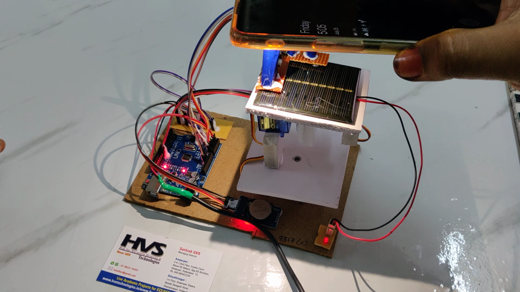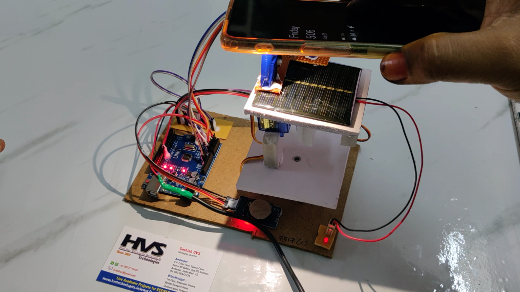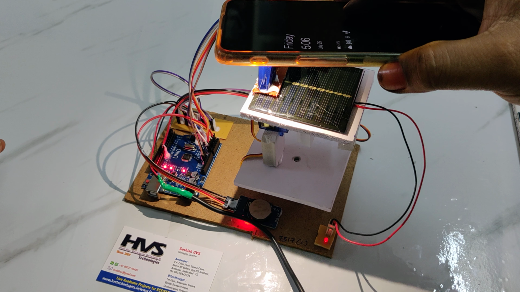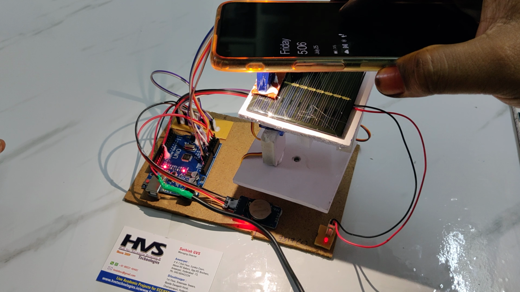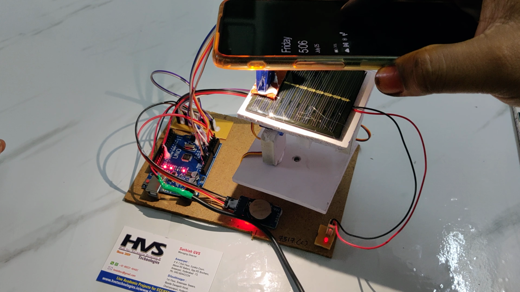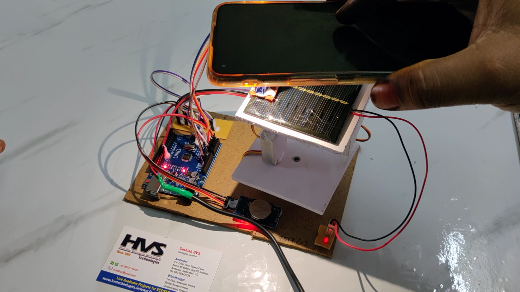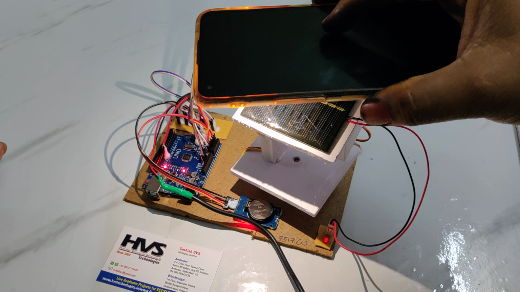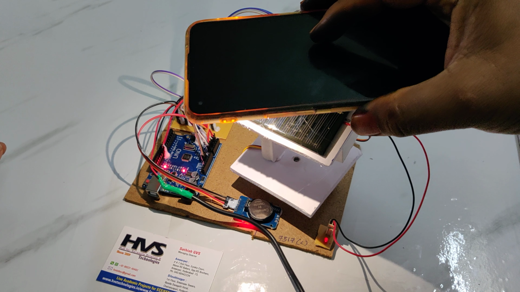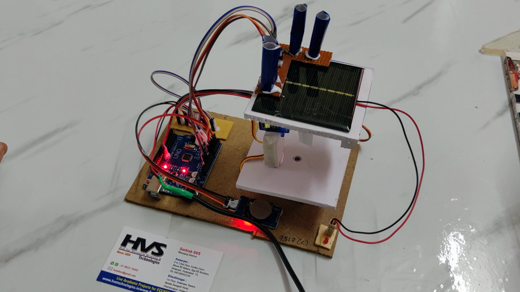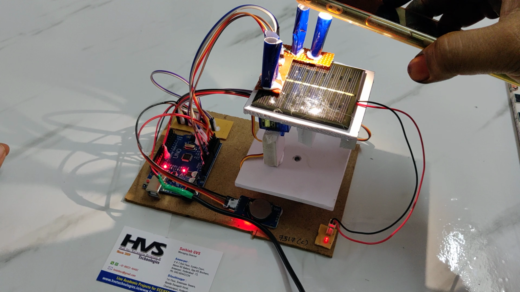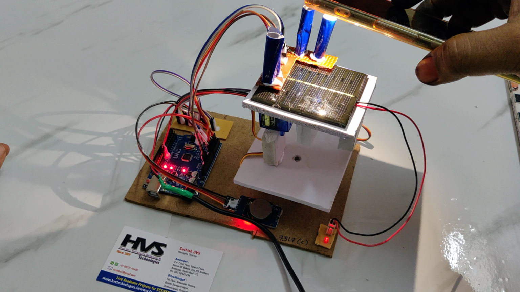Slowly it will be controlled. And whenever the sunlight is not available, it will automatically be kept in the normal position as per the timing signal, meaning it will be controlled based on the RTC clock input.